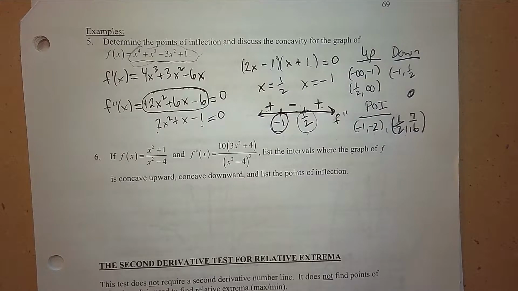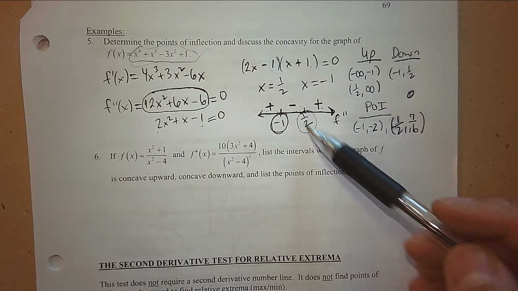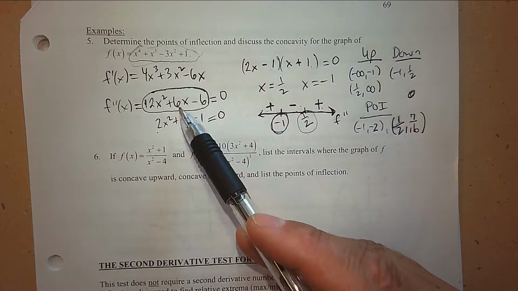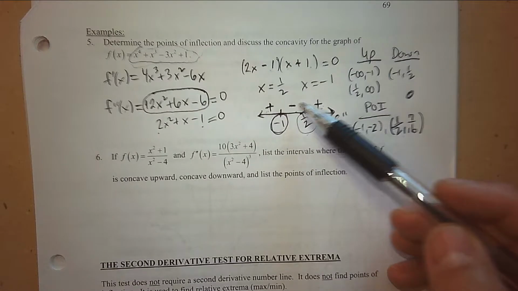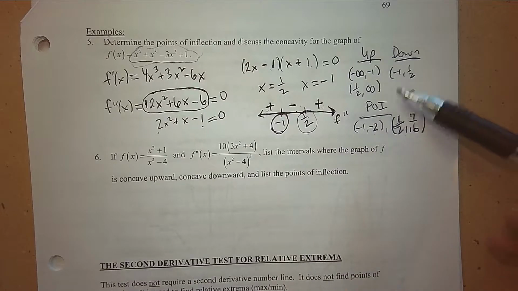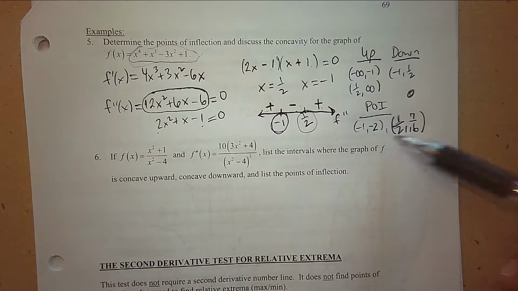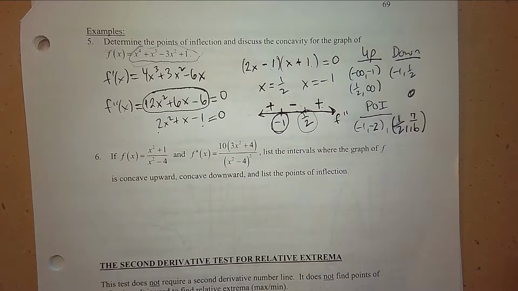So what are the critical numbers for x? -1 and 1/2. We tested the signs with the second derivative. There was a sign change at -1, a sign change at +1/2, and then we use those to find the y-coordinate, to find the point of inflection. From the number line, you can see intervals of increasing and decreasing.